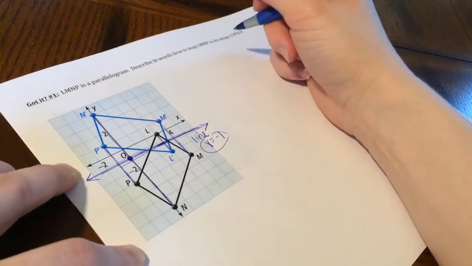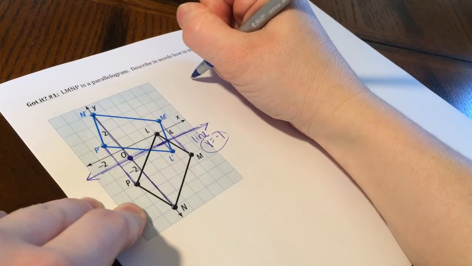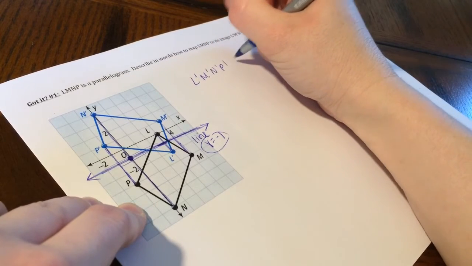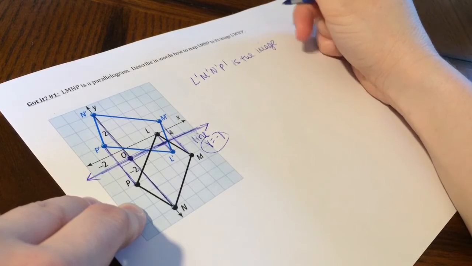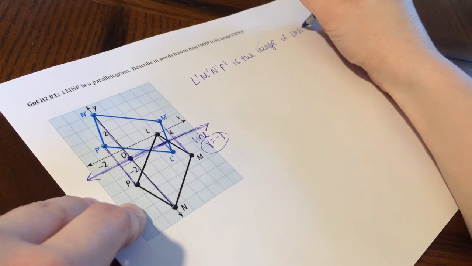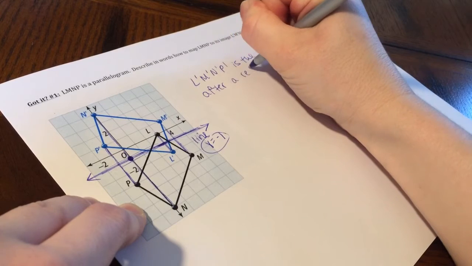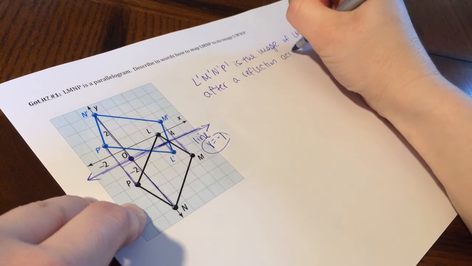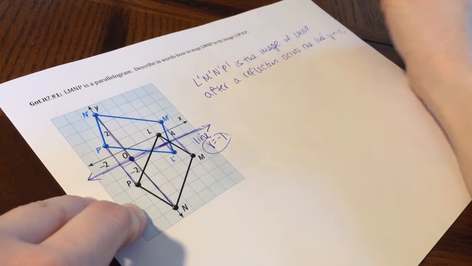Which means that our answer here, describing in words how you map these two, is: L prime, M prime, N prime, P prime is the image. So this is the answer, make sure you have this: L prime M prime N prime P prime is the image of LMNP after a reflection across the line y equals -1.